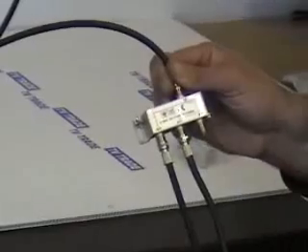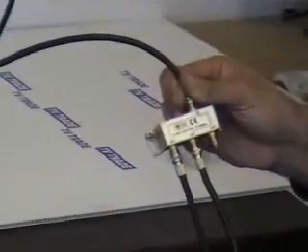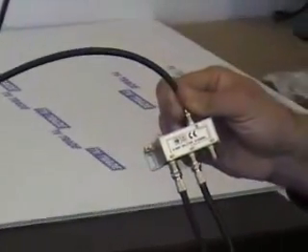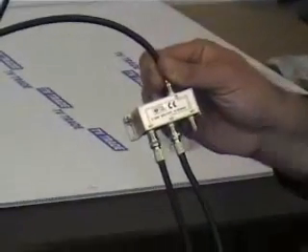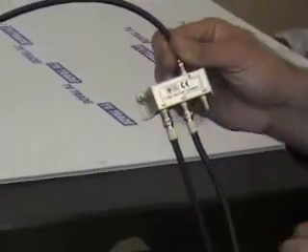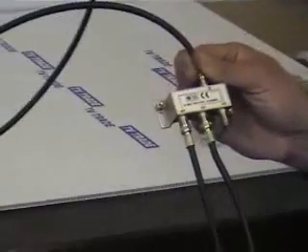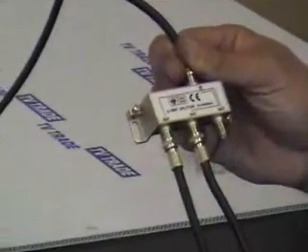You can use a third port here or not, depending on your needs. Often you're best to slightly overspec the number of ports that you need, so that if you want to add an additional room at a later date, it's quite simple to do that. And that's a passive splitter fitted from beginning to end.